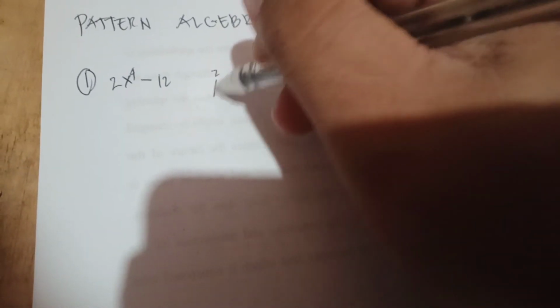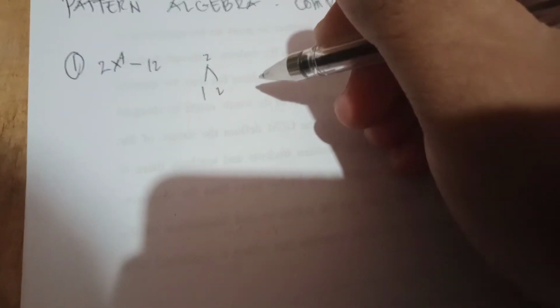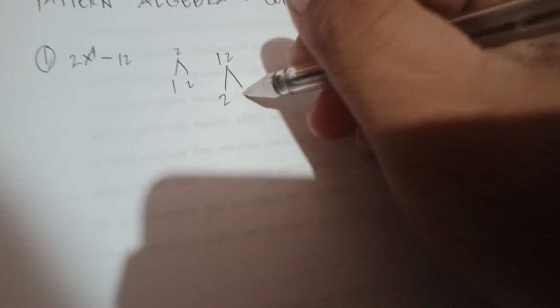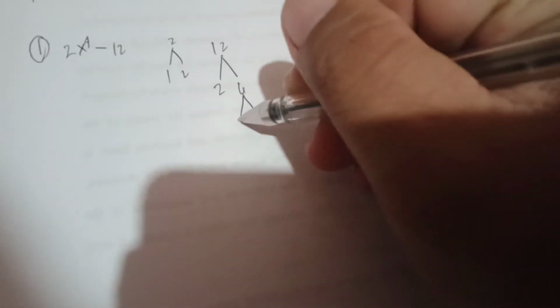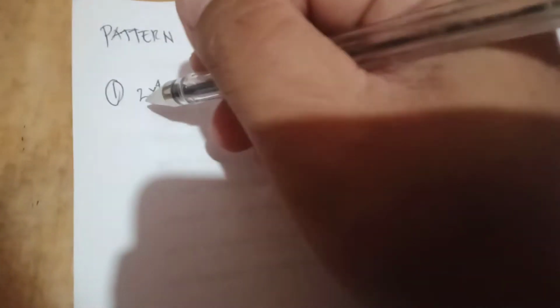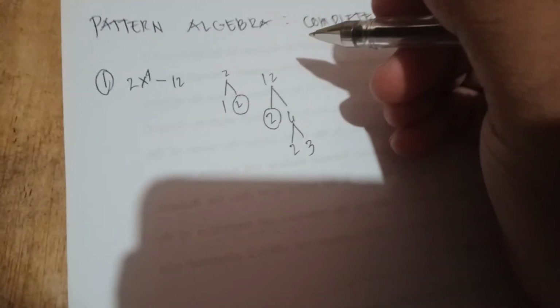First, the factors of 2 must be 1 and 2, because 1 times 2 equals 2. Then for 12, it should be 2 times 6, 2 times 3. So therefore, their common factor is only 2. So we have to put 2 as the greatest common factor.